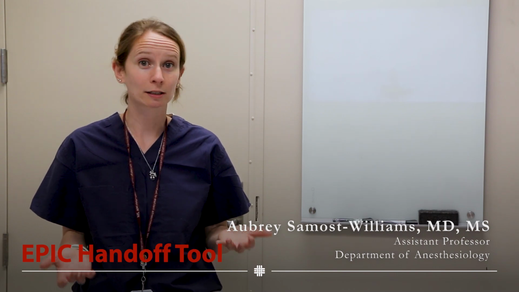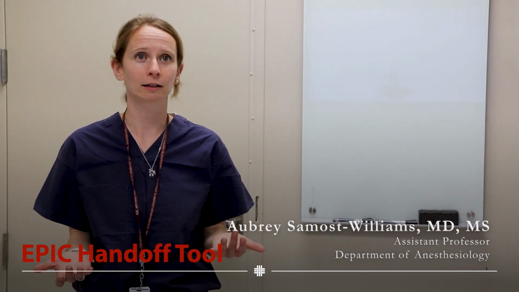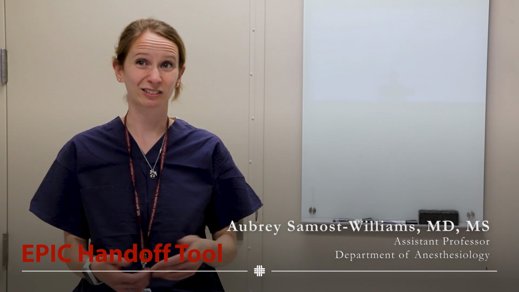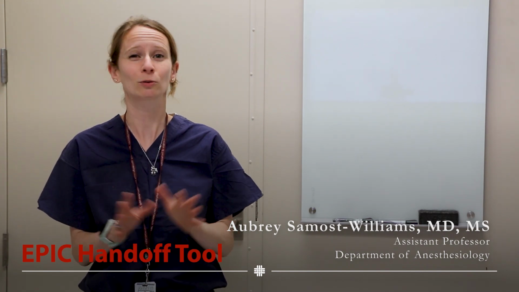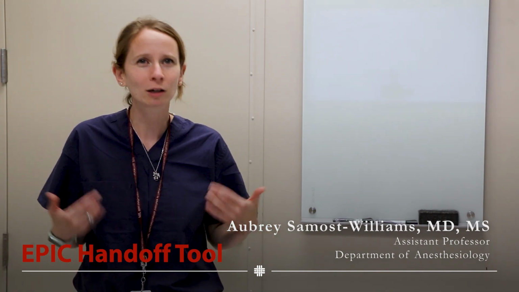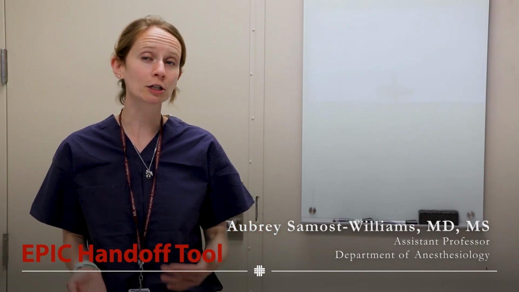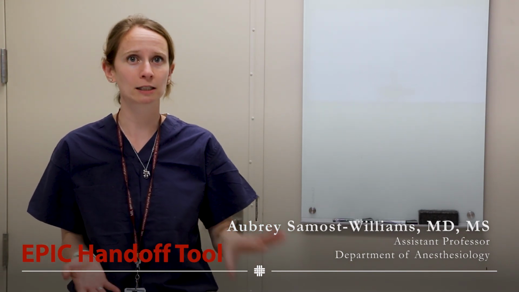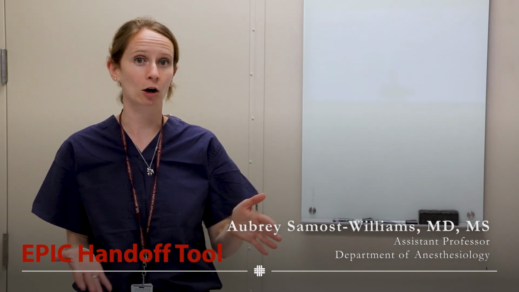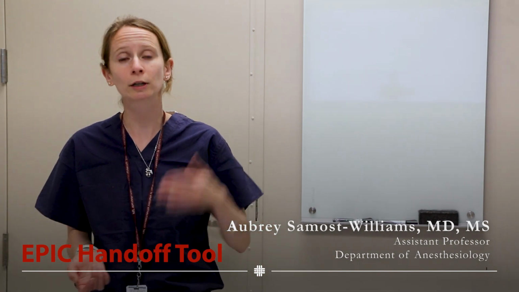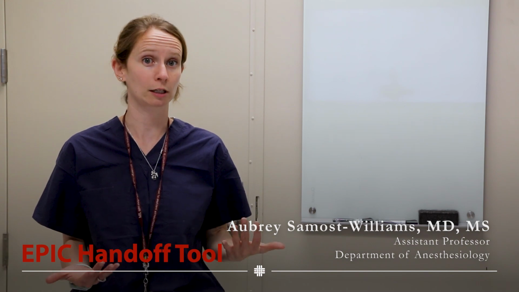The Epic Handoff tool is designed as a checklist or a conversation guide. So we will show 3 short scenarios of clinicians using the handoff tool in a variety of surgical cases, as well as in a variety of ways. Our first case will show the use of the tool in a relatively simple case, where 2 clinicians are handing off at the patient's bedside, using the tool as a script to actively guide their conversation.